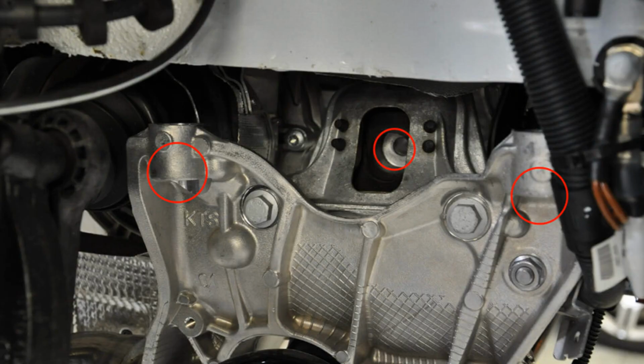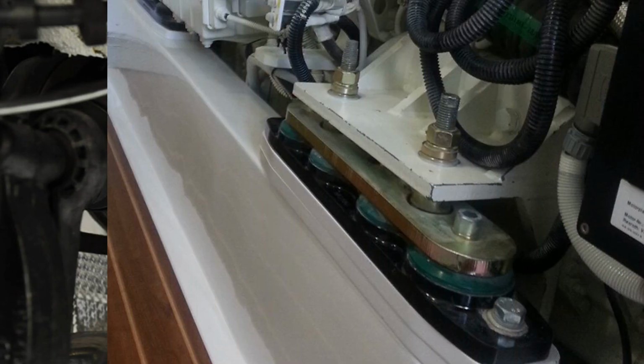Breaking of the metal bracket. The breakage is rare, but still happens. Checking should start with a visual inspection.